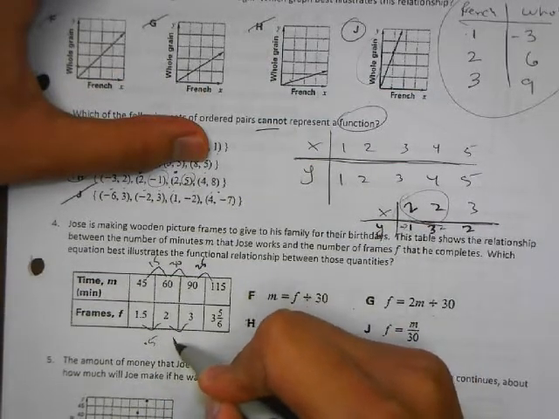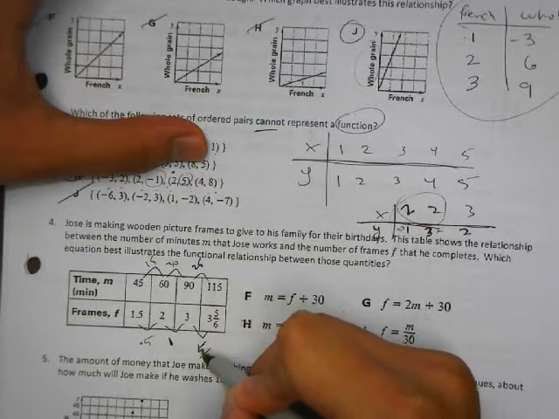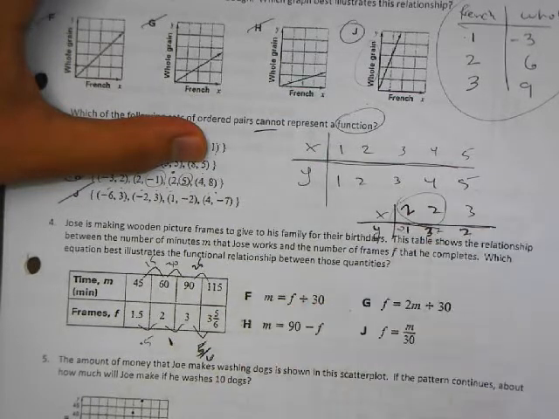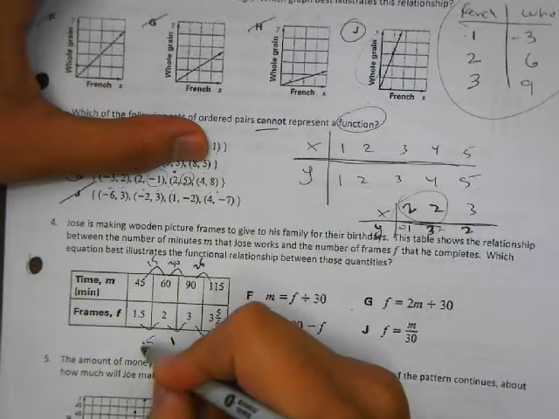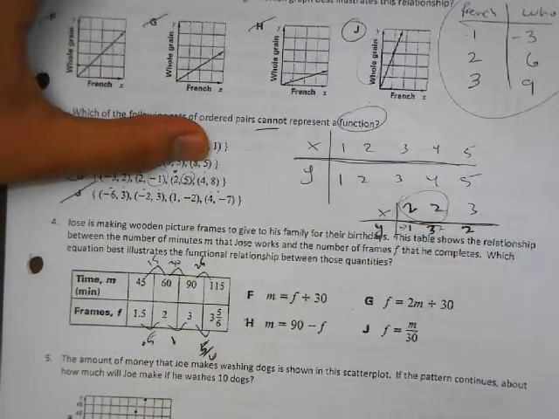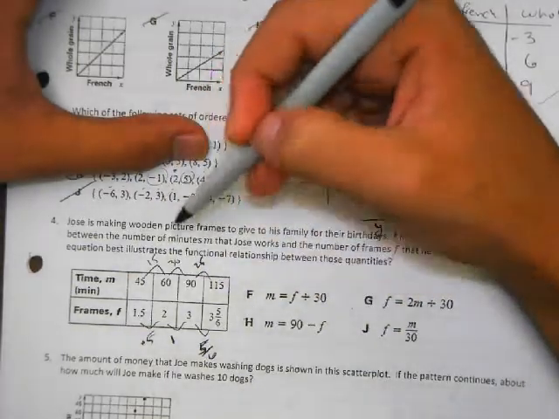And from here to here, it's 5, 6. Let's see if that helps us. So I don't think that's going to help us, but let's see. Let's look at our answer choices.